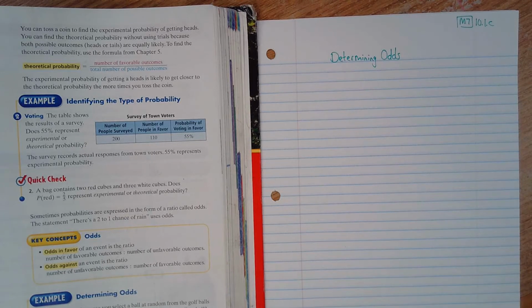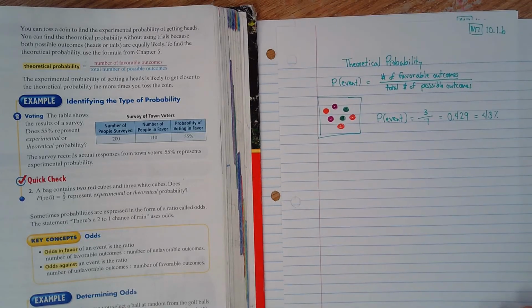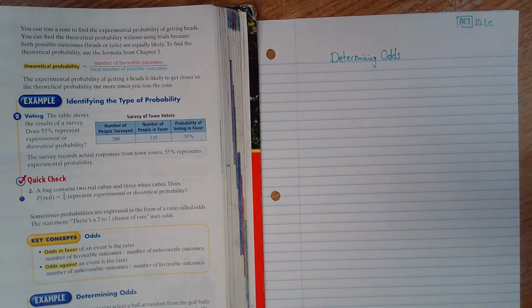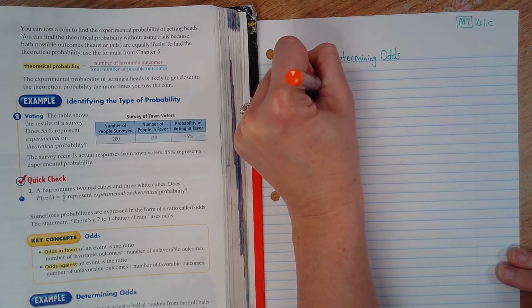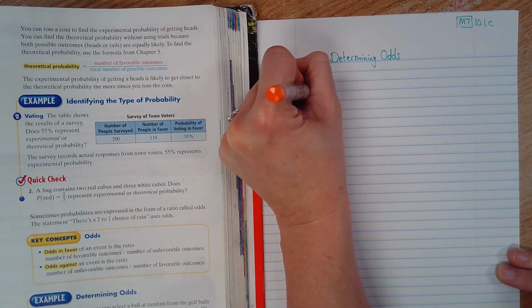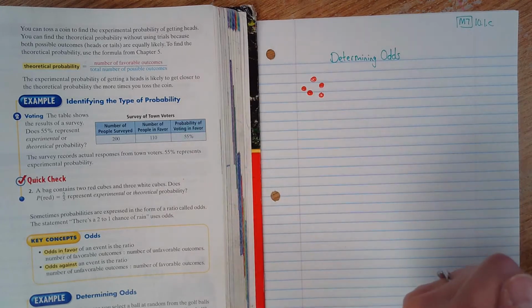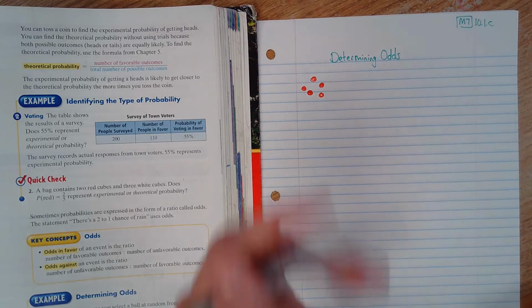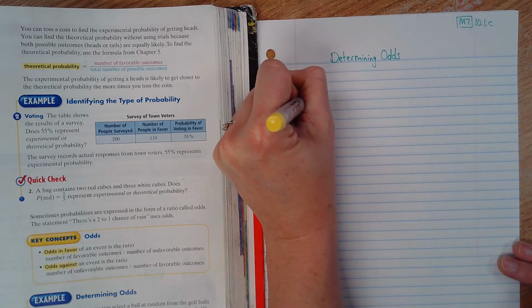All right, so determining odds. We're going to look at an example similar to this marble example, okay? I'm going to draw some golf balls, okay? 1, 2, 3. Here's 5 orange golf balls. And then I'm going to draw 2 yellow golf balls.